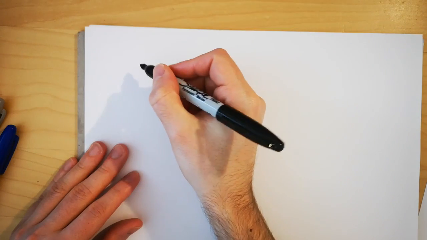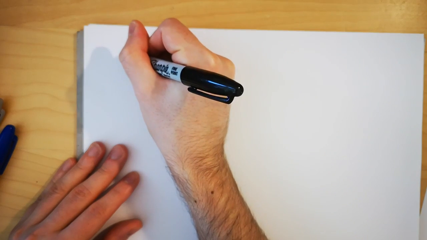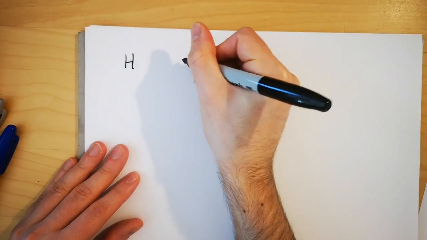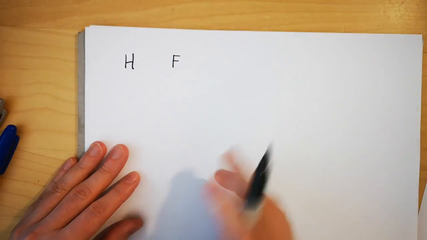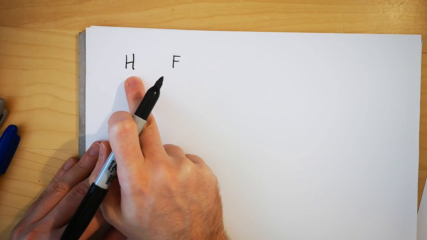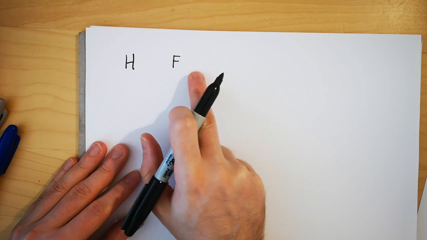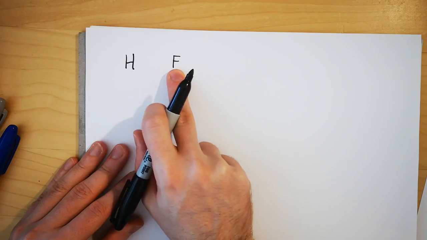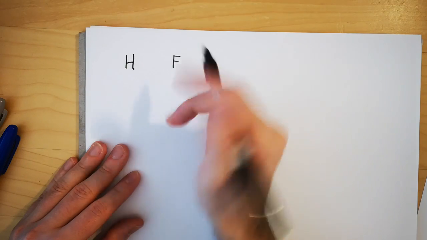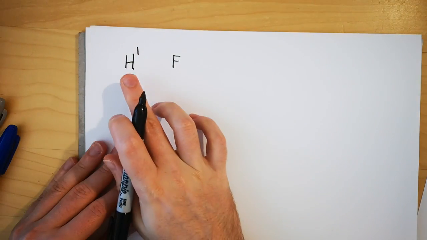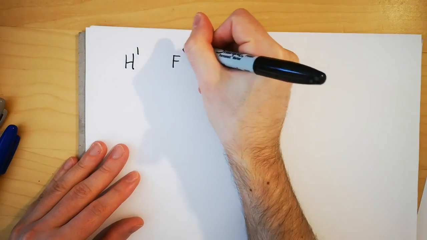If we take, let's say, hydrogen and fluorine. Now, hydrogen is in group 1 and fluorine is in group 7, so the valency for this one is 1 and 7. I can write the valency up there and the valency up there.